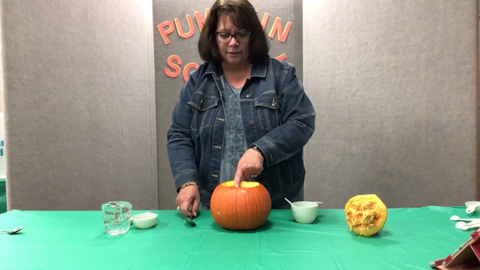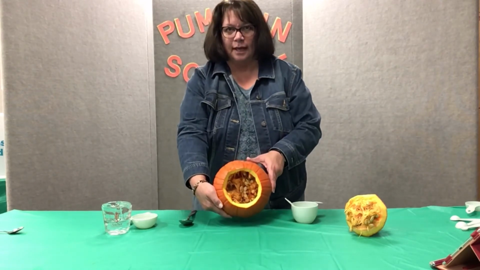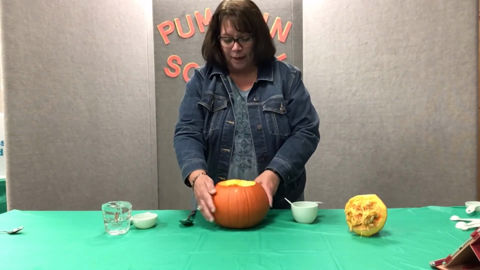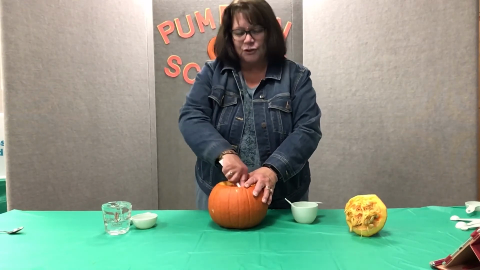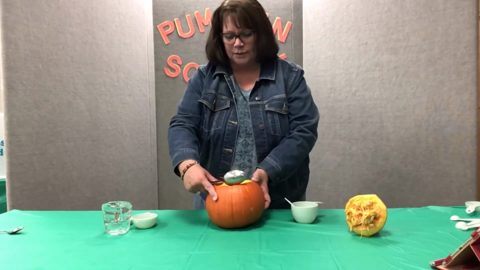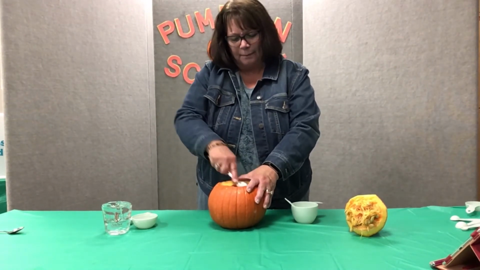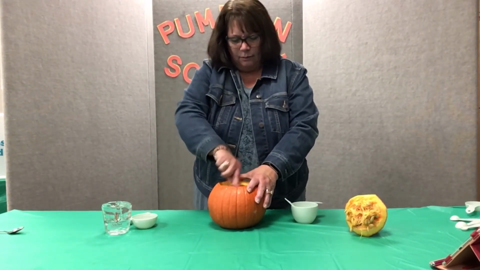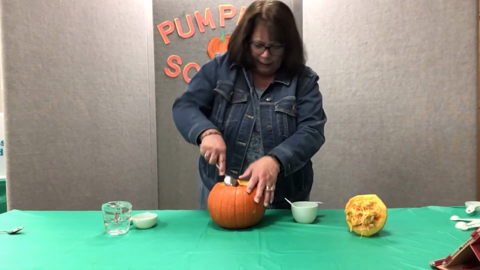What we're going to work with is on the inside. So let me show you the inside of my pumpkin. It still has all the fibers and the seeds in it, and I'm going to stir that around a little bit because I want that to be loose. I want all of those seeds and all that fiber to be in my pumpkin slime. I want them to be very, very slimy.